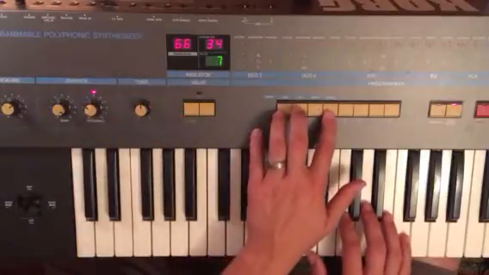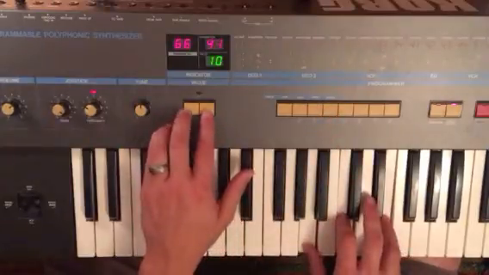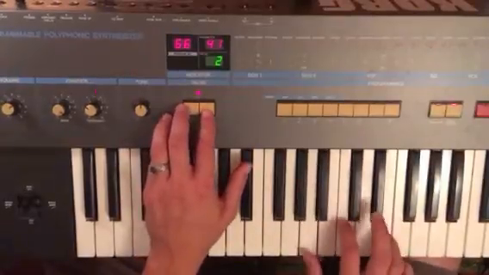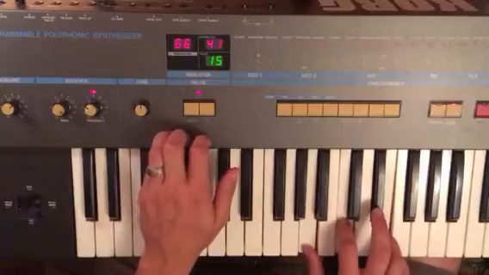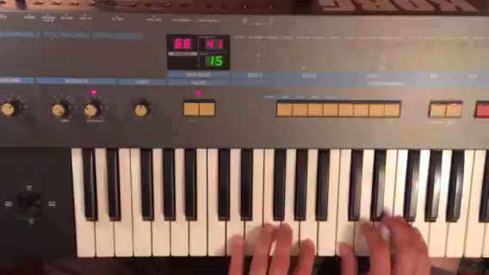Let's change the attack. I love a nice slow attack every now and then. So I can make it an even faster attack, so as soon as I hit it, it responds. But let's bring it up as much as we can to have as slow an attack as possible. Oh, that's kind of cool. Let's play this.